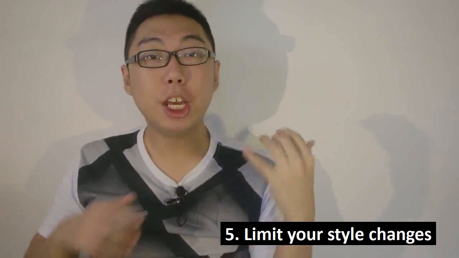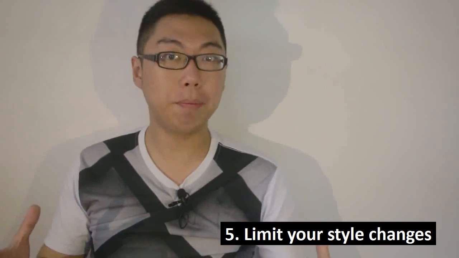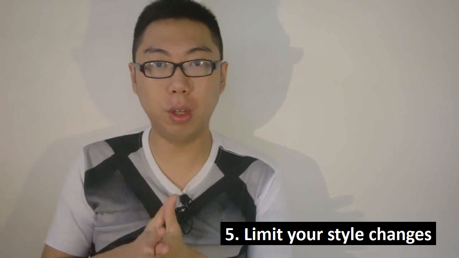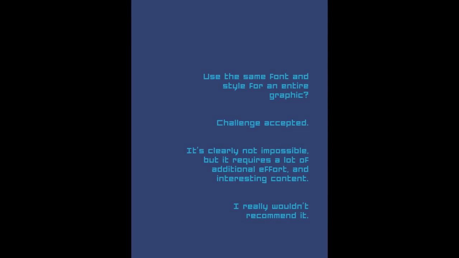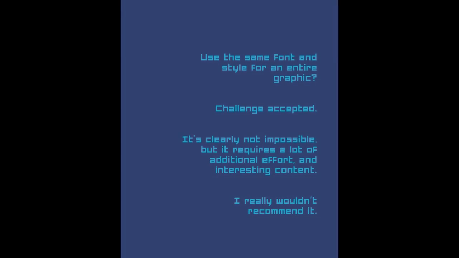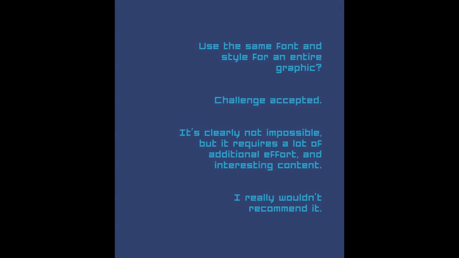Tip number 5. Controlling how your styles vary. Now, here's the deal. Of course, you wouldn't want everything to look completely uniform on your page. If you were to use the exact same fonts, the exact same size, the exact same weight, it's gonna look quite boring. That's not saying you can't pull it off, but generally, we'll want a little bit of variance, and that helps for a variety of reasons.